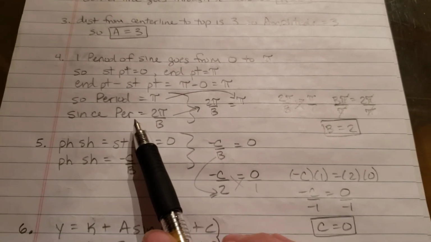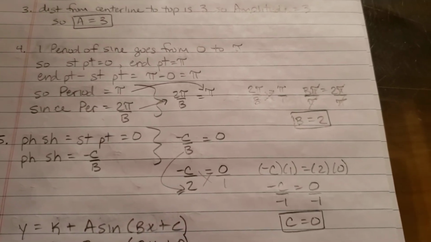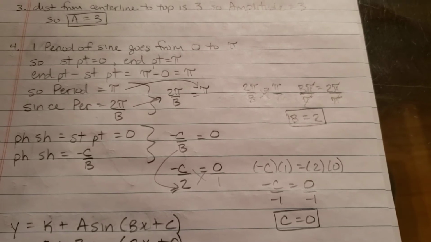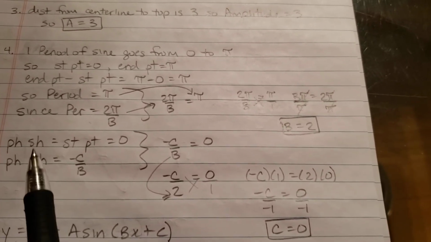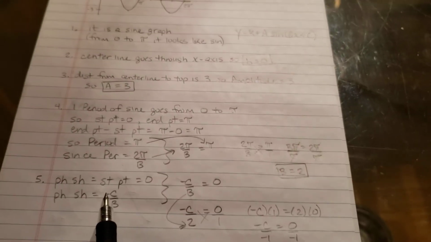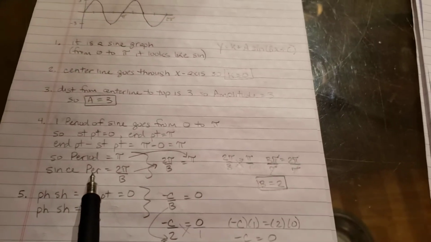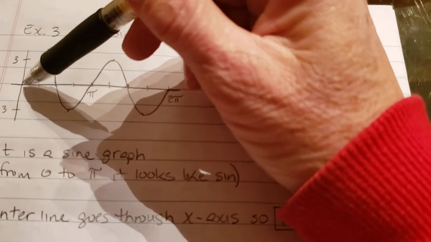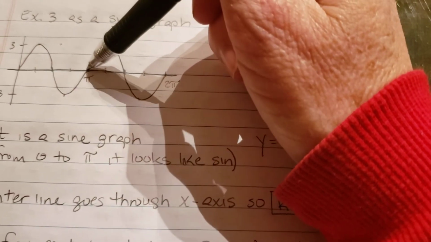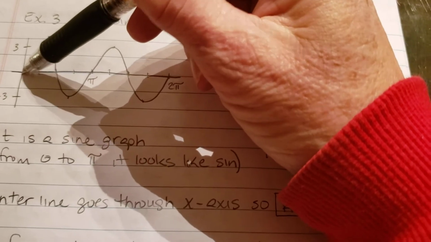Step 4 is finding the period. The period is the ending point minus the starting point. So for this graph, if we look at one period of the graph, one cycle of the graph, it goes from 0 to pi.